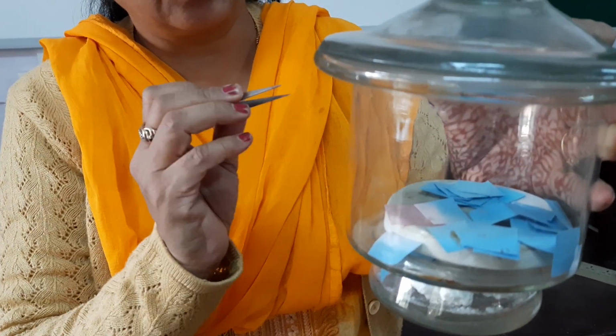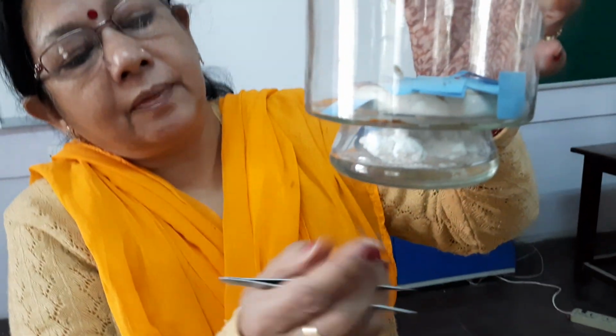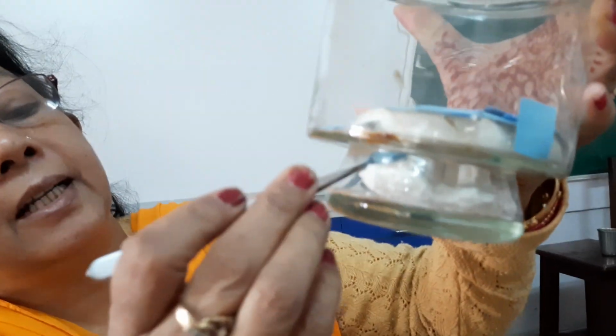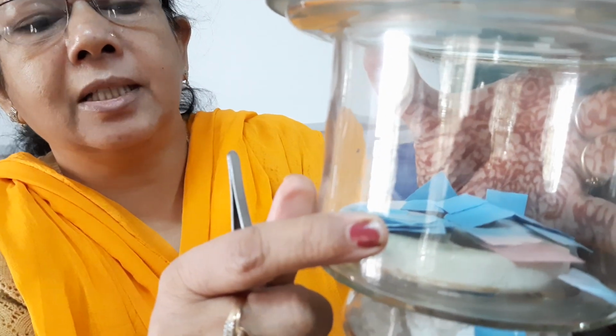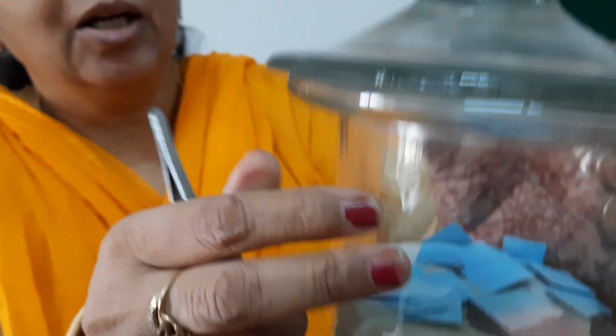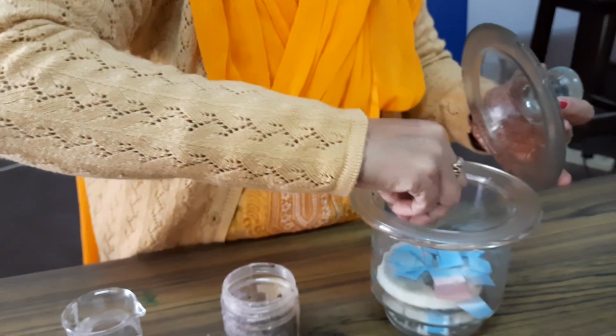It has got holes on this. Now at the base of this, you can see these white colored pieces, clumps of calcium chloride. Anhydrous calcium chloride is actually used for absorption of moisture. So whatever air is present in the desiccator, from that also moisture is absorbed, and the cobalt chloride paper, pink colored one, which I keep here, right?